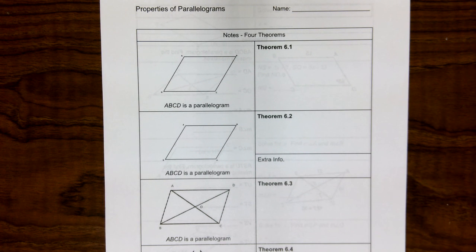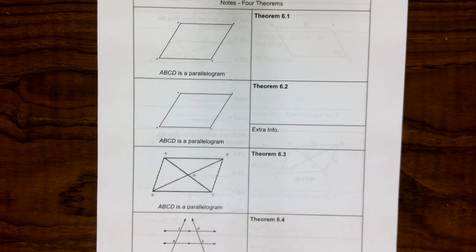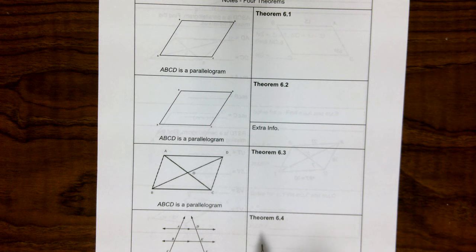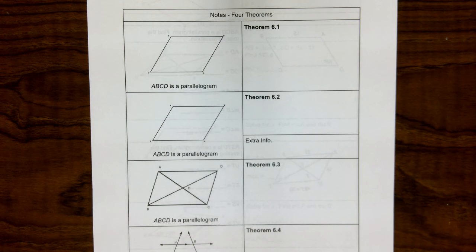Alrighty, guys, we're going to continue on with our lessons in Unit 6 quadrilaterals, and today we're going to talk about the properties of parallelograms. Now I've included 4 theorems that we normally talk about, but I'm going to skip the last one because it's not, to me, that super important. We're going to focus on the first 3 and use those pretty regularly.